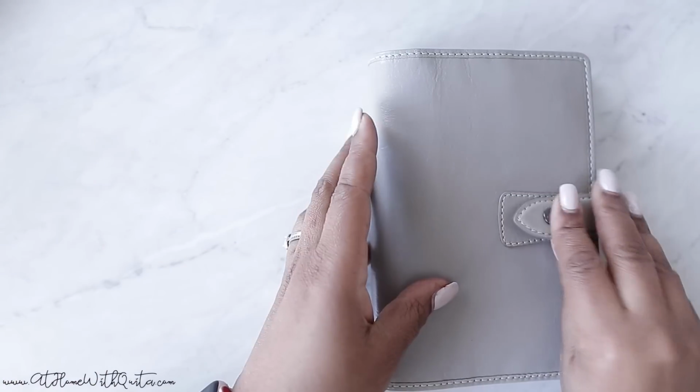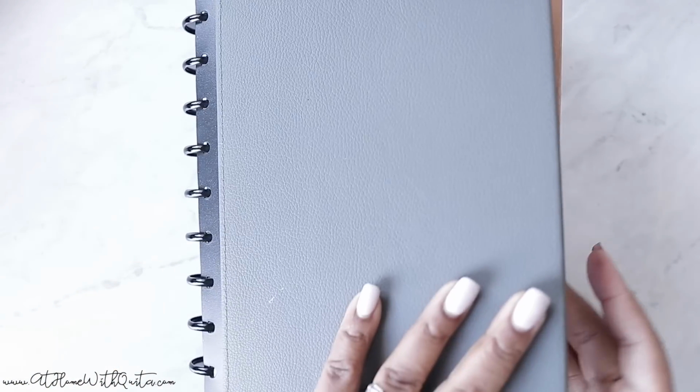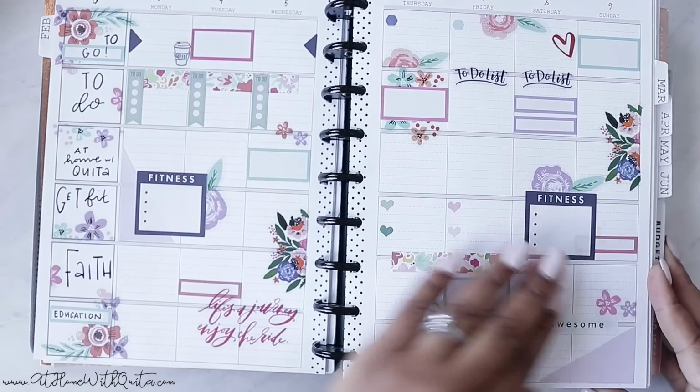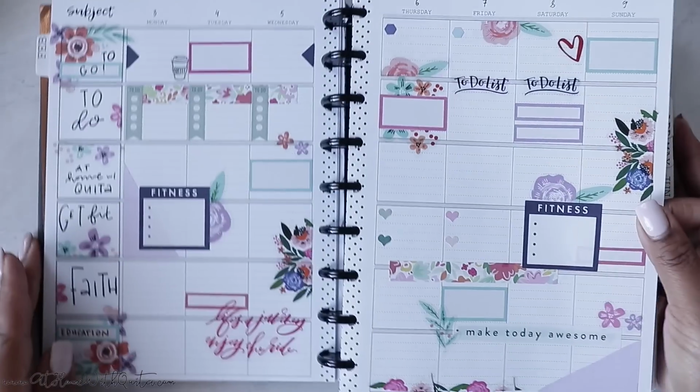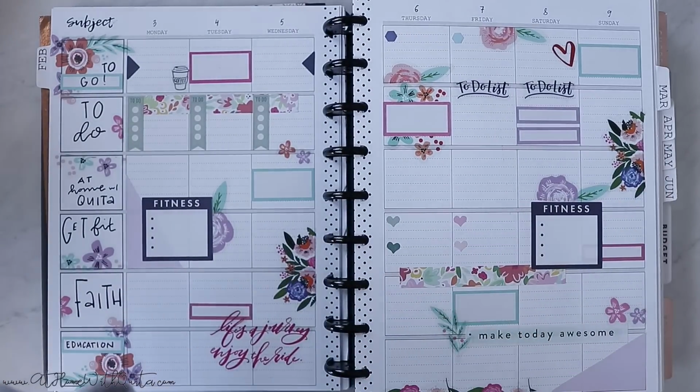So that's personal size. And then this is classic size. Classic size is one of the most popular sizes. It is Happy Planner size. So they have classic size, so it pretty much comes disc punched. You really can't hole punch this because of the way it's set up. So that is classic size.